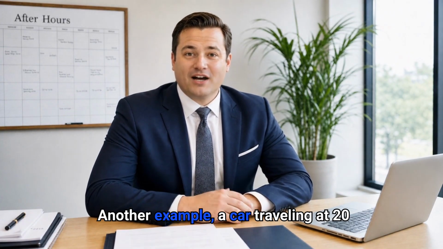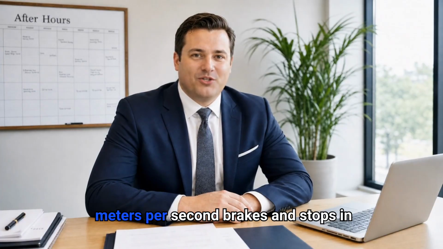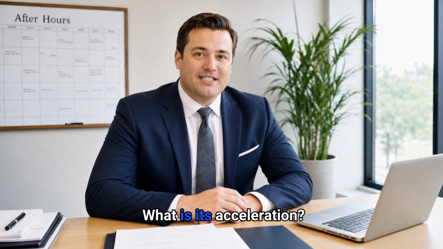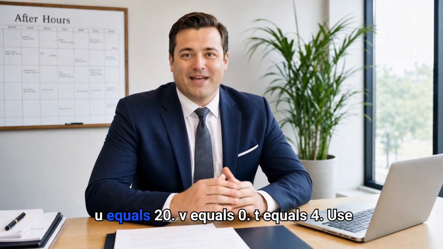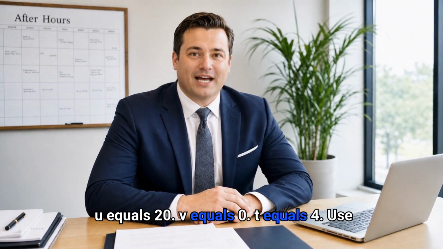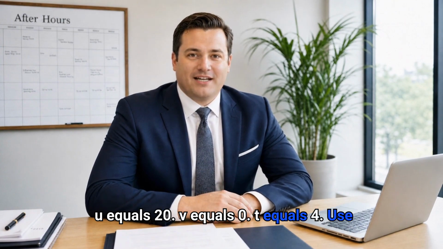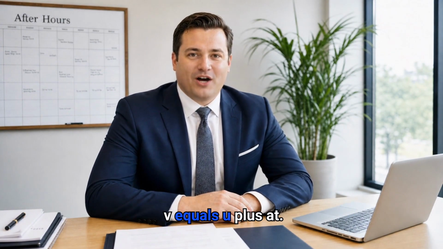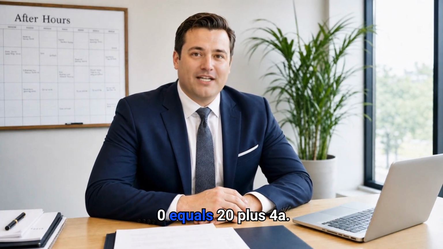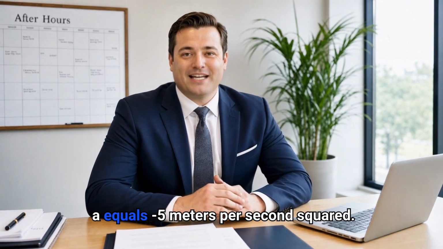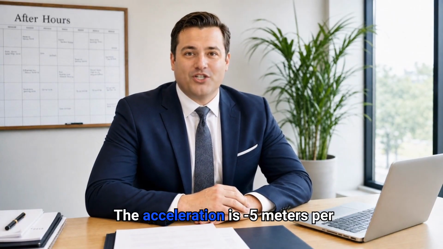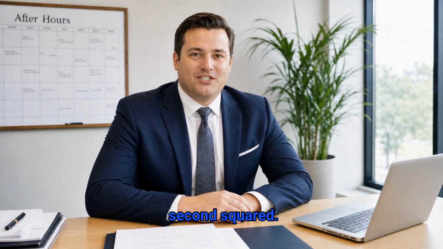Another example. A car traveling at 20 meters per second brakes and stops in 4 seconds. What is its acceleration? u equals 20, v equals 0, t equals 4. Use v equals u plus at. 0 equals 20 plus 4a. a equals negative 5 meters per second squared. The acceleration is negative 5 meters per second squared.